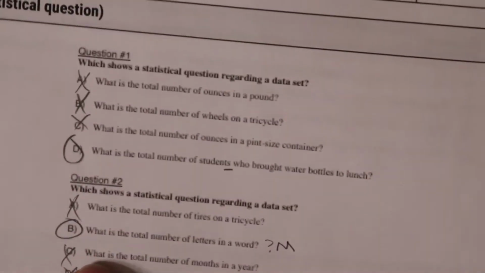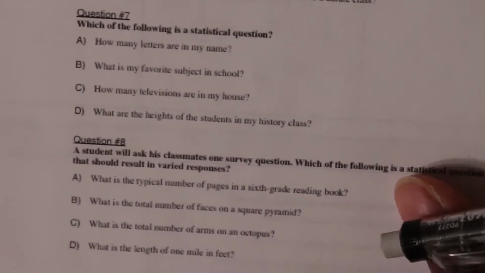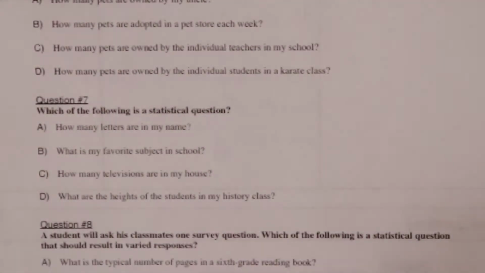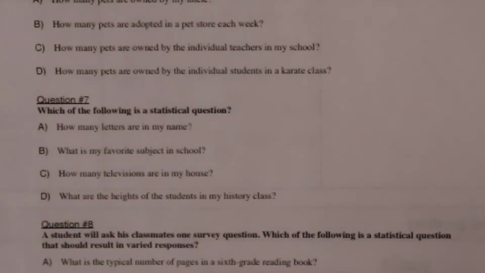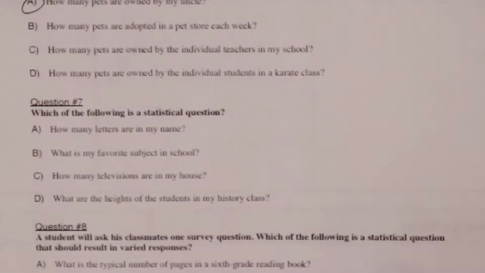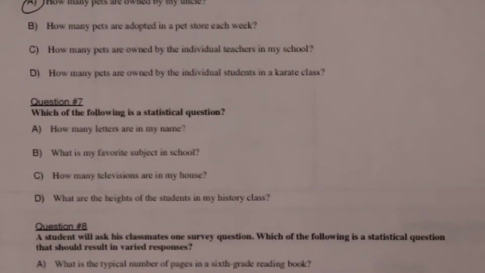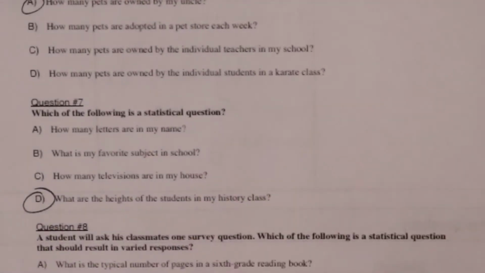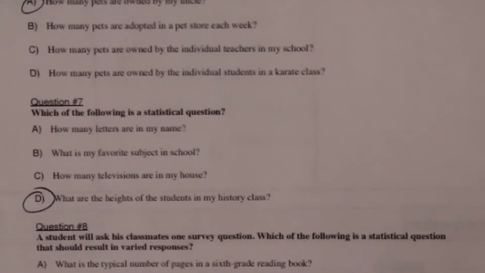All right. Let's move on. I'm just going to write down the answers for these so we can move along. The next one, the answer for this one is going to be A. And then we have 6, which is going to be A. And then we have 7, which is going to be D. And then lastly, 8, which is going to be A.